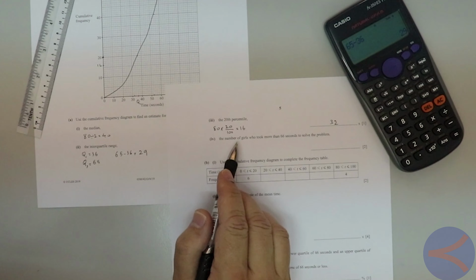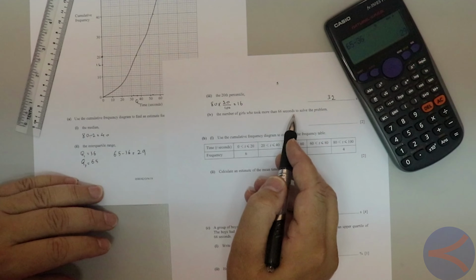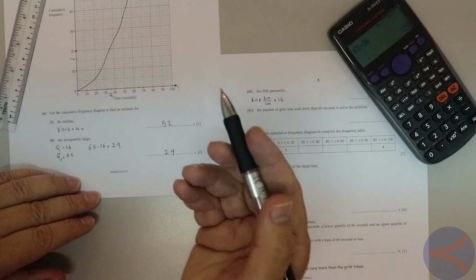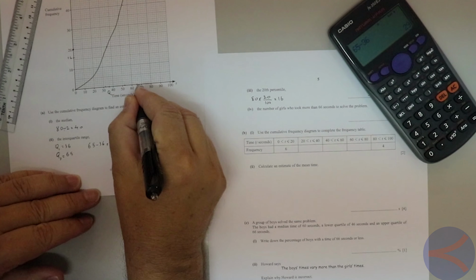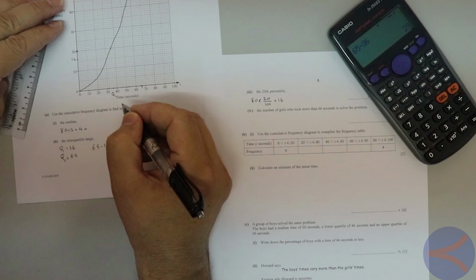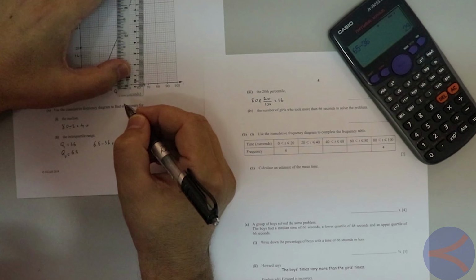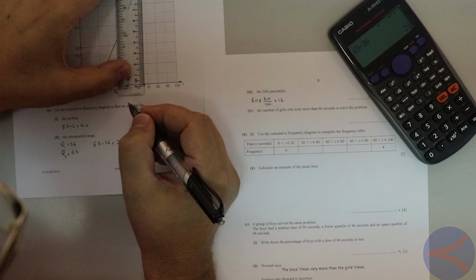Okay, the number of girls who took more than 60 seconds to solve the problem. This is 60, and this is 66 seconds here, because each small box is 2 units.